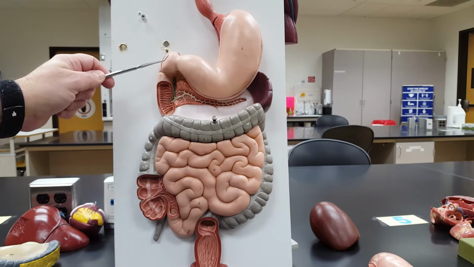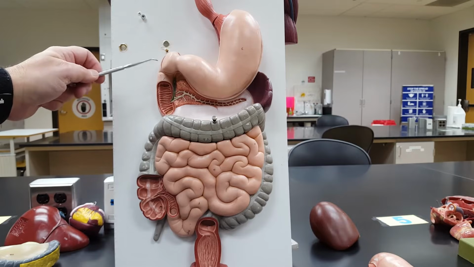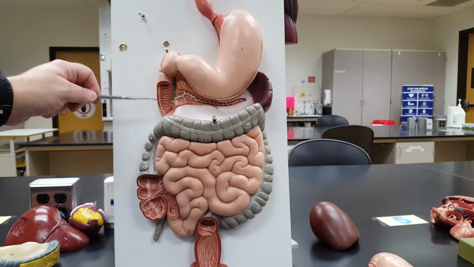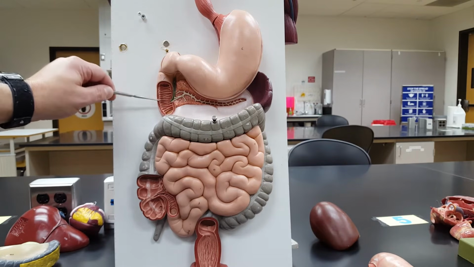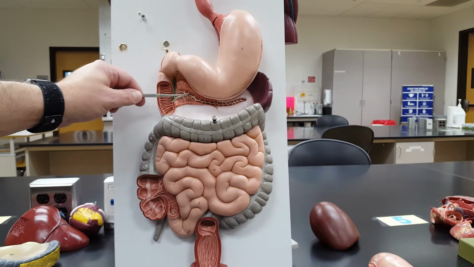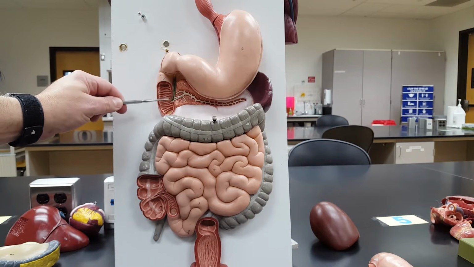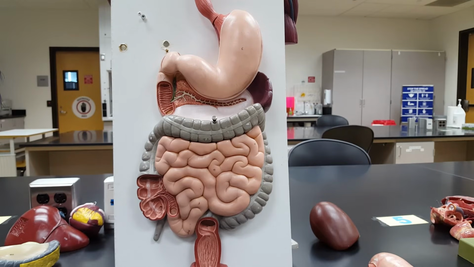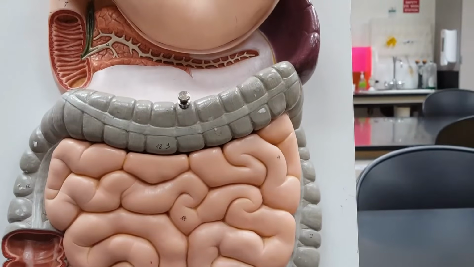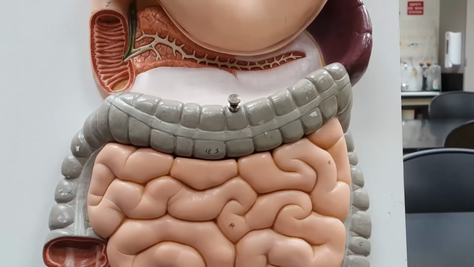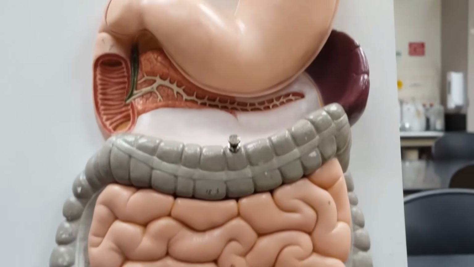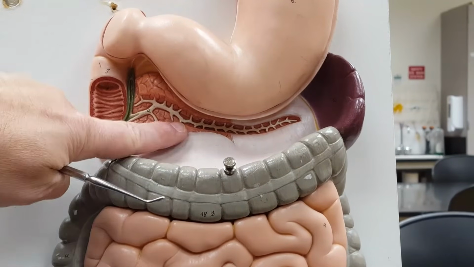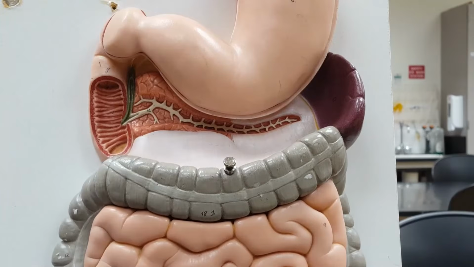So again, there's the stomach. Pyloric sphincter would be right in here. And what's this first section going into the first turn of the small intestine? This is the duodenum. I can see the pancreatic and common bile ducts coming down to it. So look for that pancreas living in that first curve of the duodenum. Duodenum, pancreas, see the white pancreatic duct.